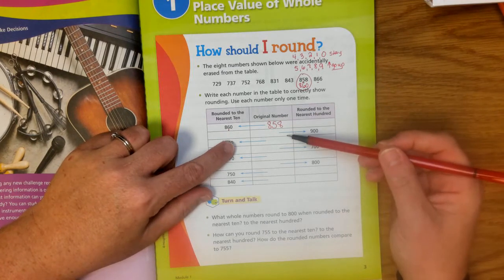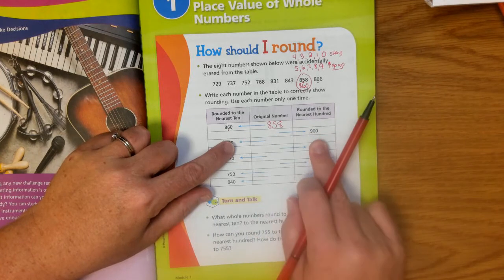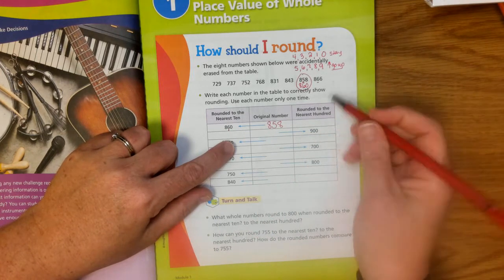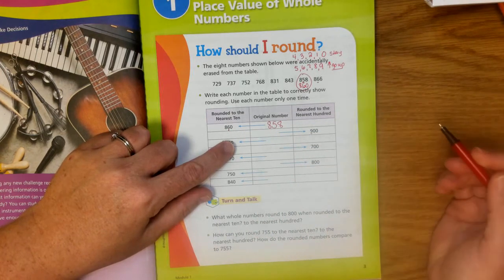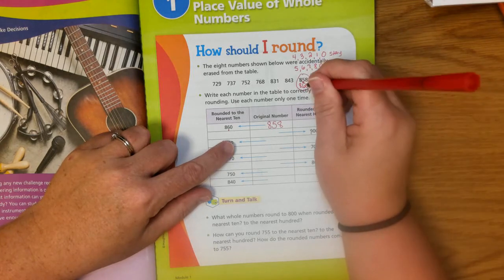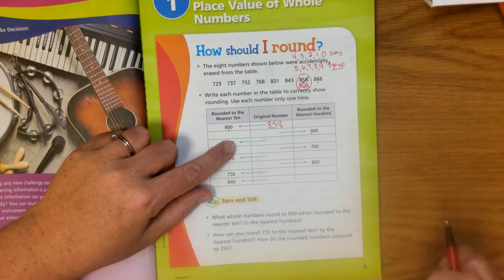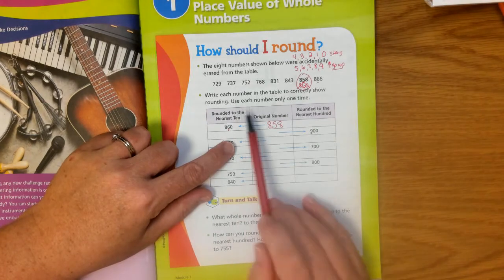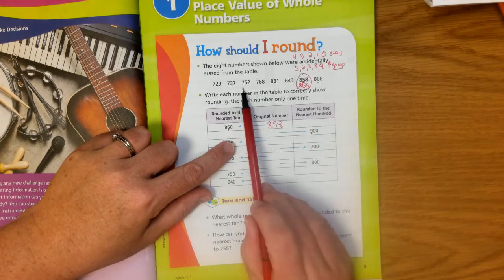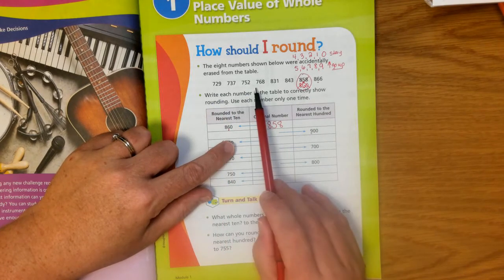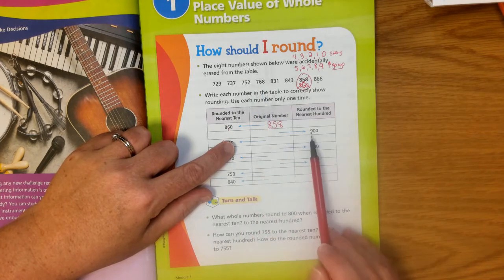Now I'm going to go to the next one. I need to round to the nearest 100, and I'm rounding to the 900s. So I've already used this number, so I'm going to cross this number out because I'm done with it. So now again, if I look, would I use a 7? If a 7 was rounded, is it close to the 900? No, we're not going to use that.